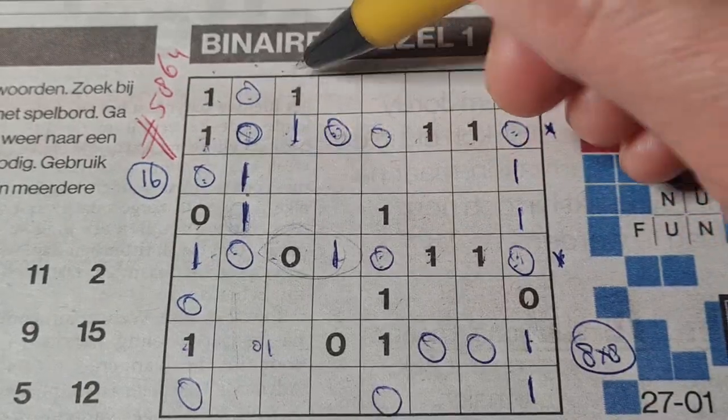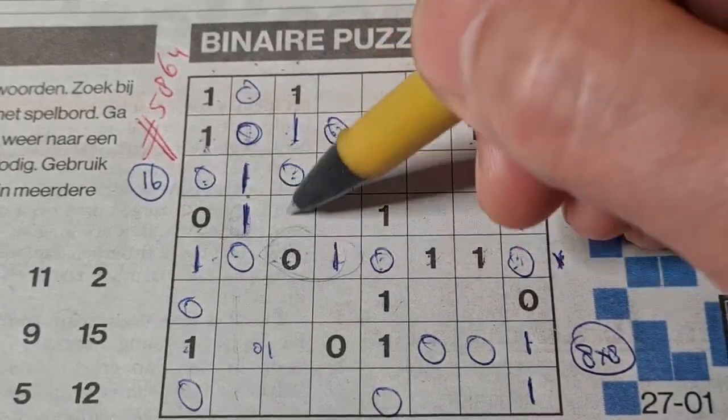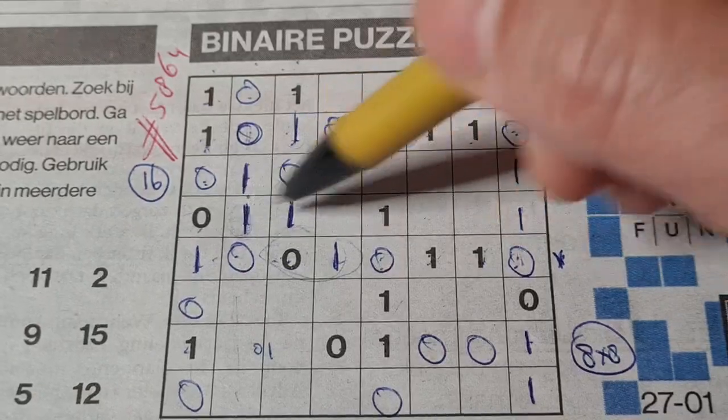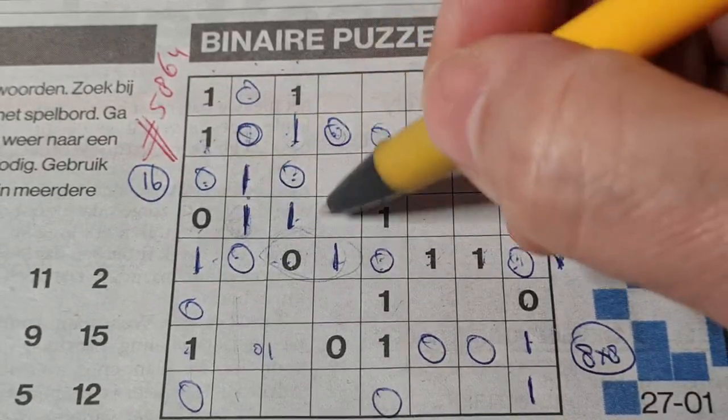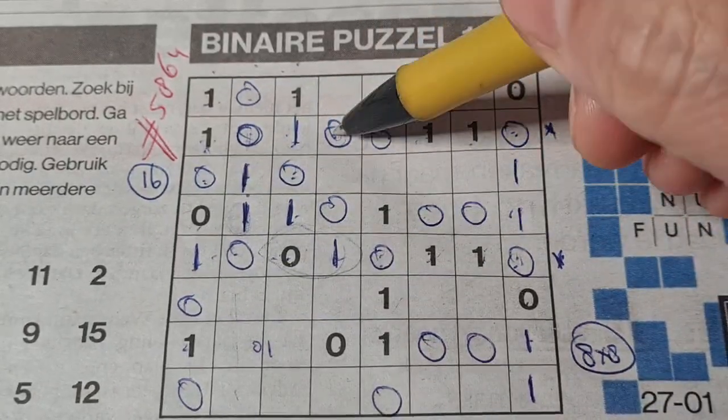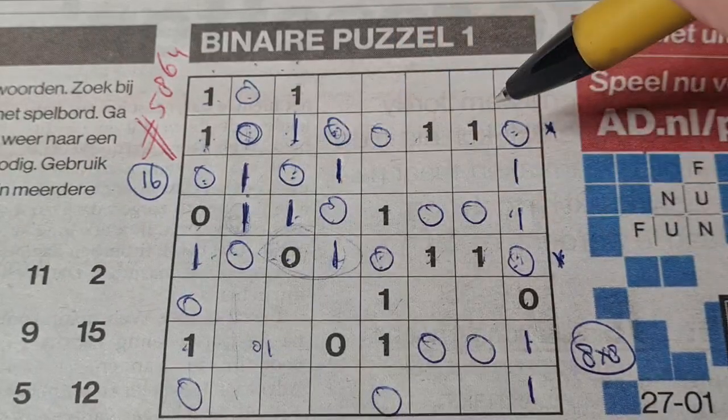Double 1, here no, there no. Between 2 O's comes a 1. 1, 2, 3, 4 ones. So the rest are O's. Between 2 O's comes a 1.